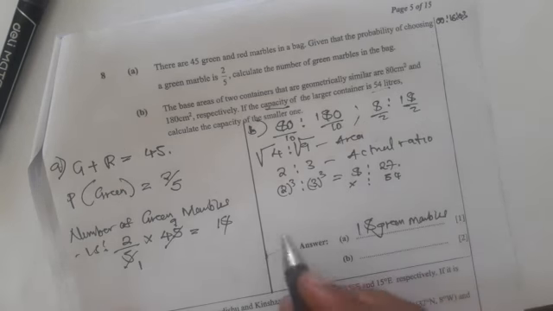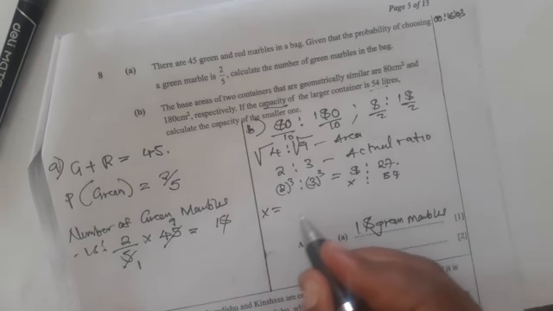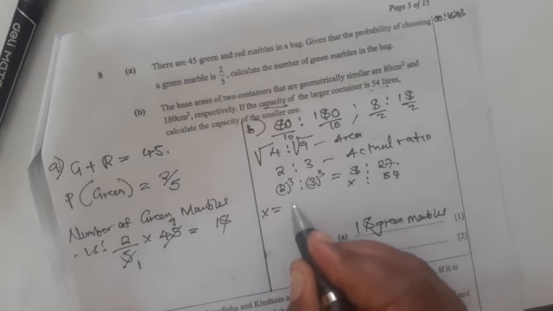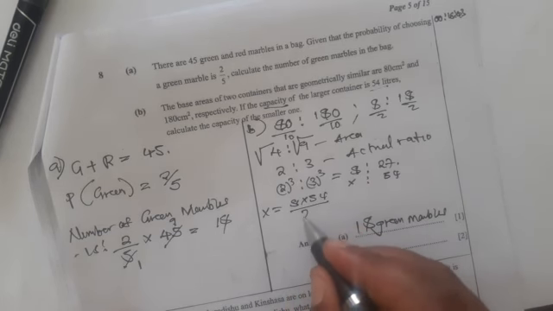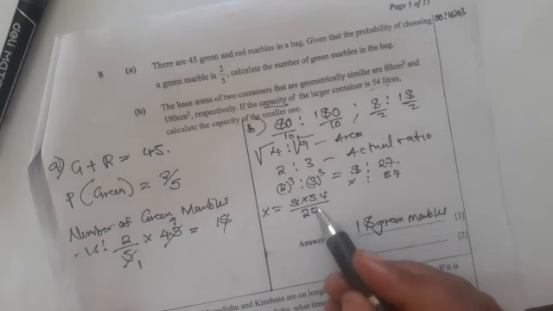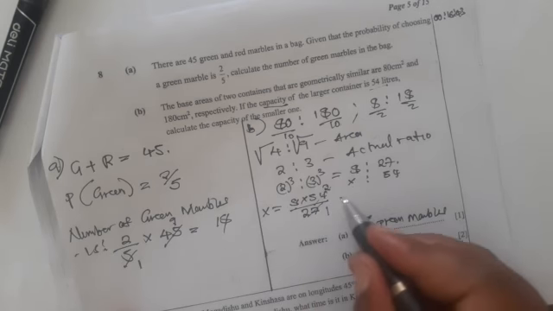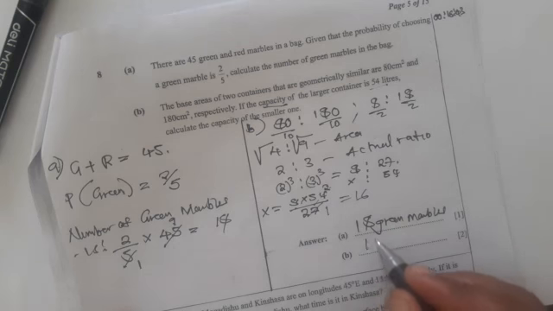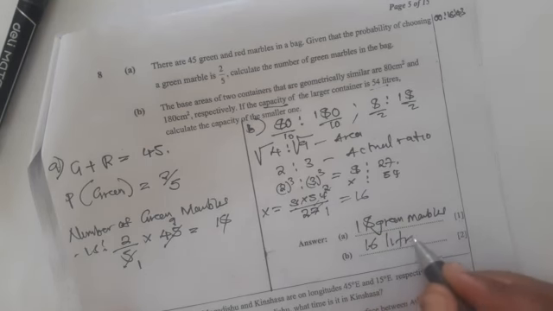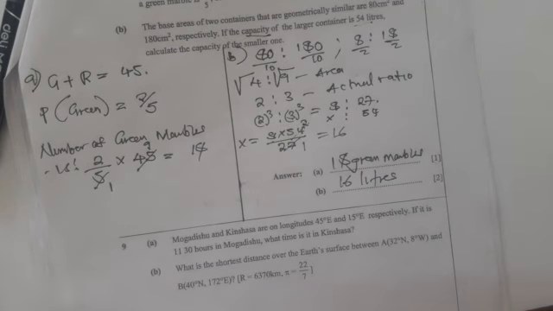So you cross multiply, meaning that you multiply this by that and divide by 27. So x is equal to 8 by 54, divided by 27. Now 27 into 27 is 1, 27 into 54 is 2, then 8 times 2 is 16. So this gives us 16 liters. Okay, so that's our answer.